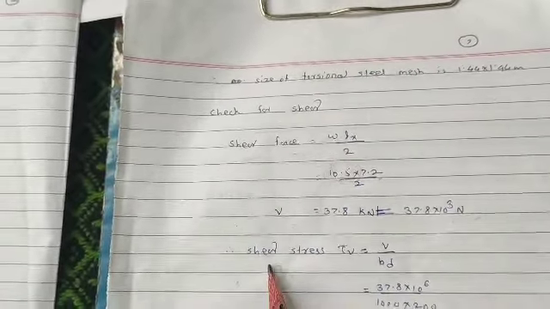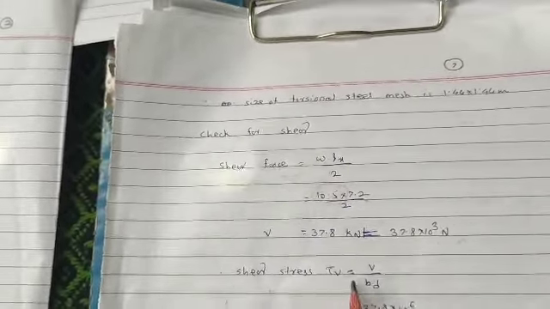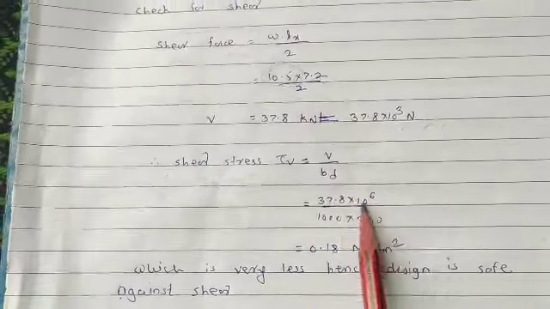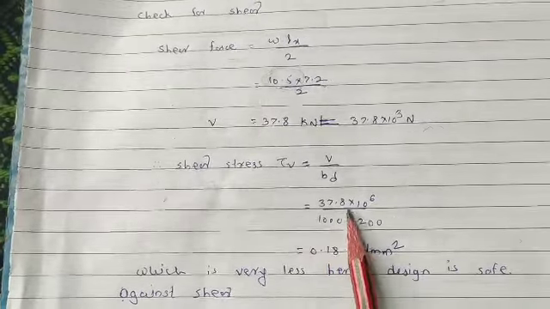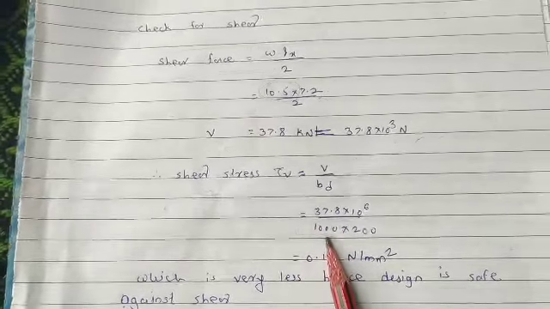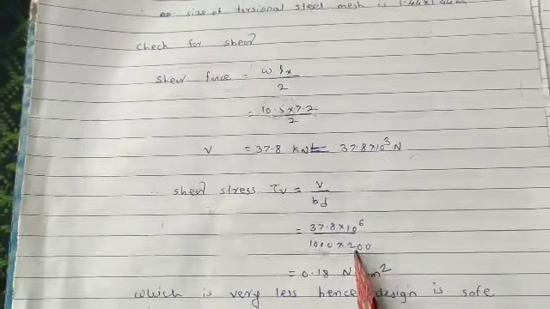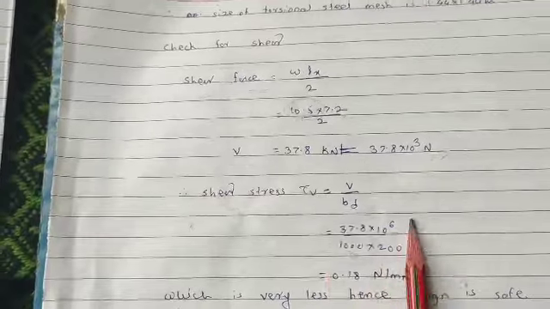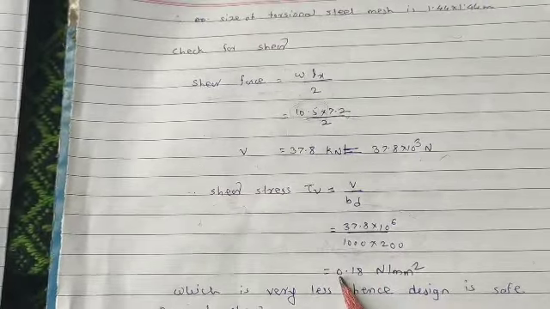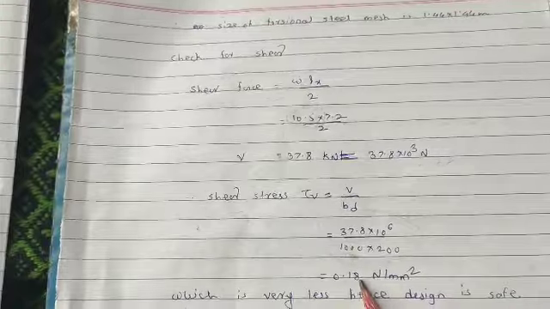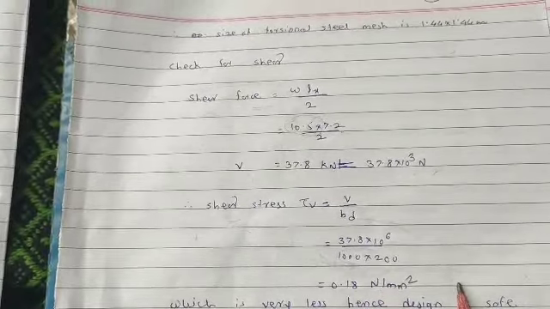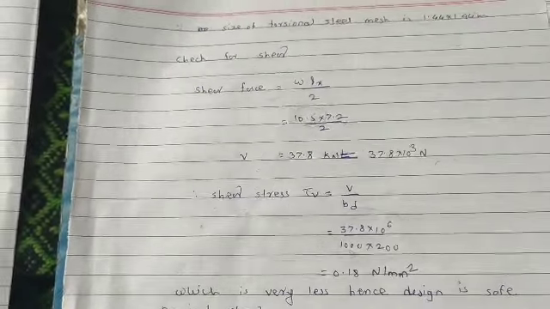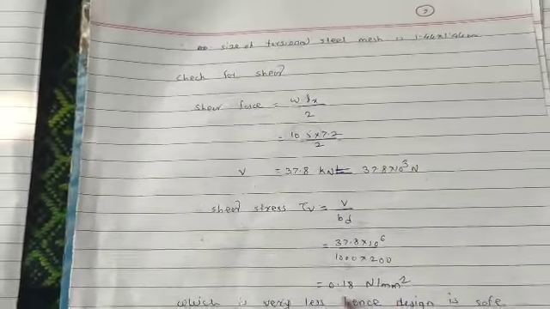Then we have to calculate the shear stress. Tau V is equal to V divided by B into D, that is shear force divided by B into D. This is the value of the shear force. B is nothing but the width of the slab we are considering. We are considering 1 meter, that is 1000 millimeter, into the effective depth of the slab, that is 200. After simplifying this, we are getting the shear stress equal to 0.18 Newton per mm square, which is very less than the shear strength of the concrete. So here the design will be towards the safer side.